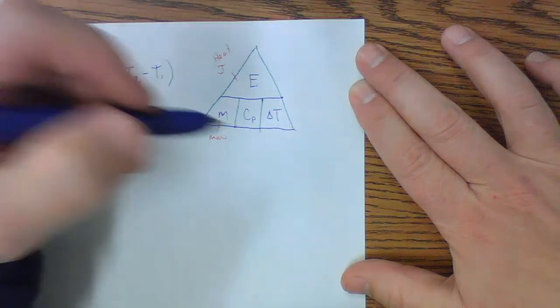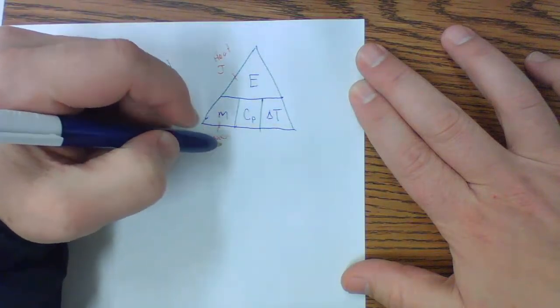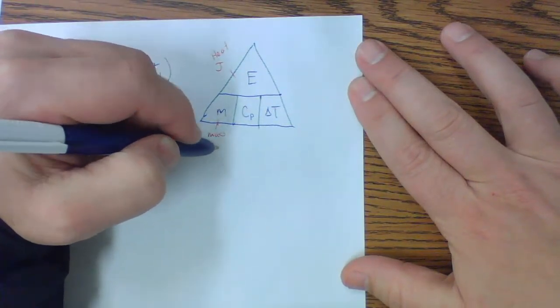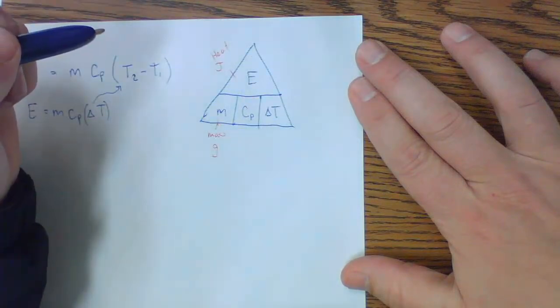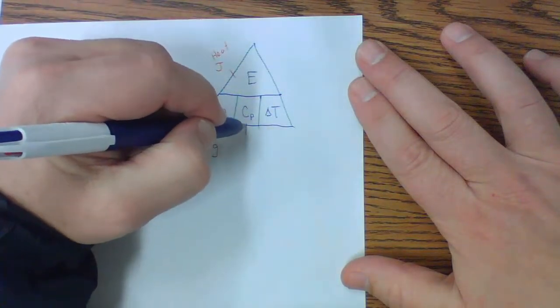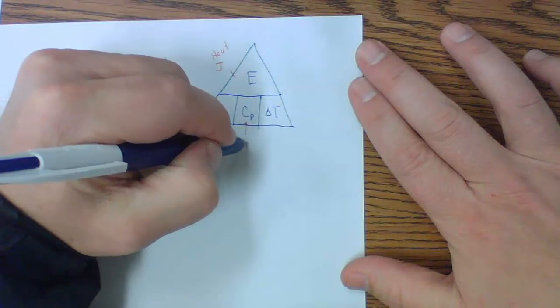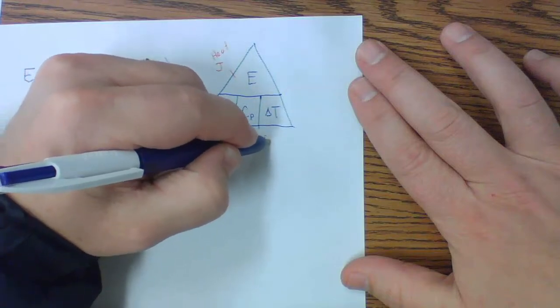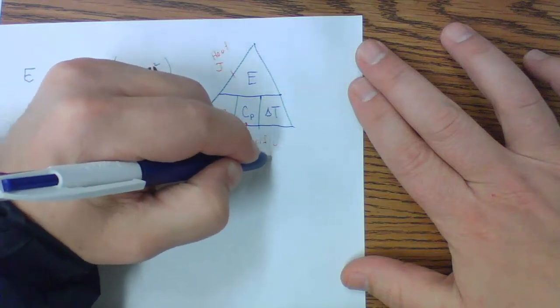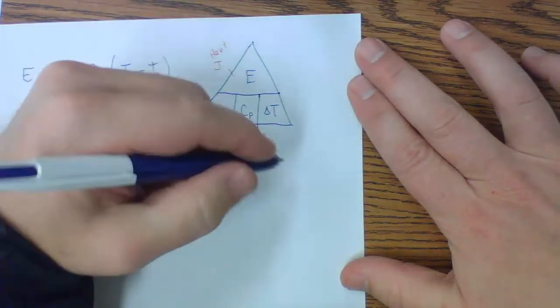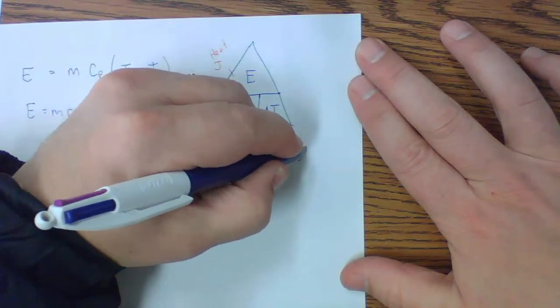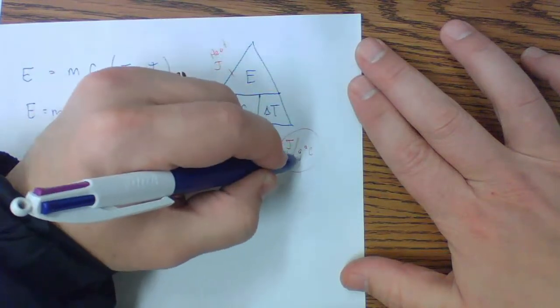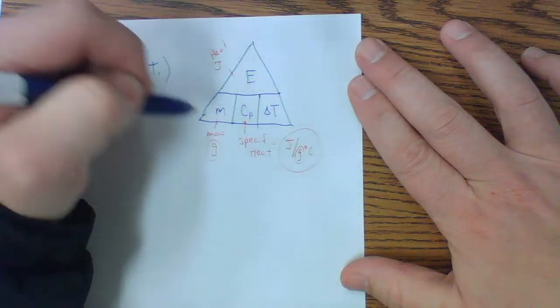This is your mass, measured in whatever value we'd like. So sometimes it's in kilograms, sometimes it's in grams. I tend to stick in grams because we deal with small things. This is our specific heat, and here's where our units differ. If this is in joules per gram degrees Celsius, we want to make sure that the unit here matches the unit there.